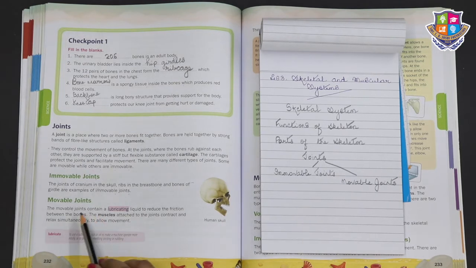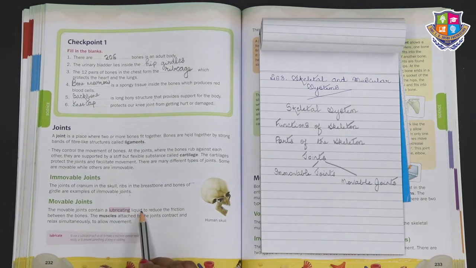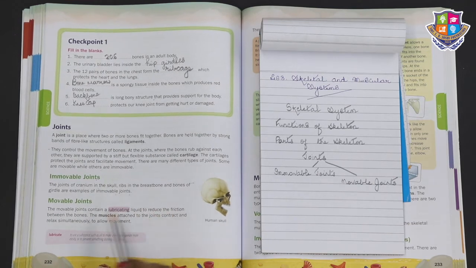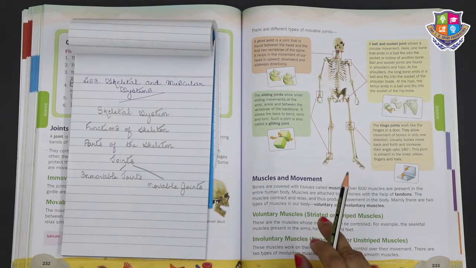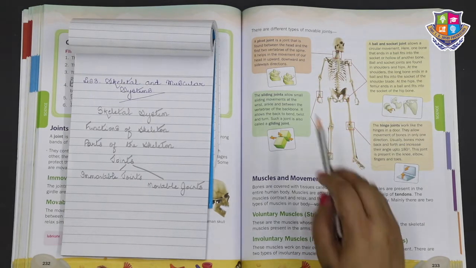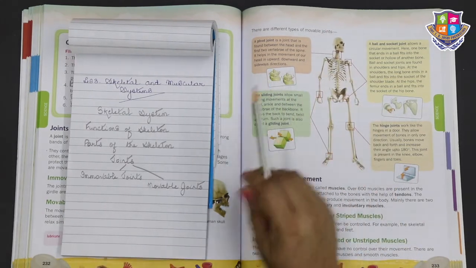The movable joints contain a lubricating liquid to reduce the friction between the bones. The muscles attached to the joints contract and relax simultaneously to allow movement. Let's understand the meaning of lubricate, children. To use a substance such as oil to make a machine operate more easily, or to prevent something sticking or rubbing. Now let's see the different types of movable joints.